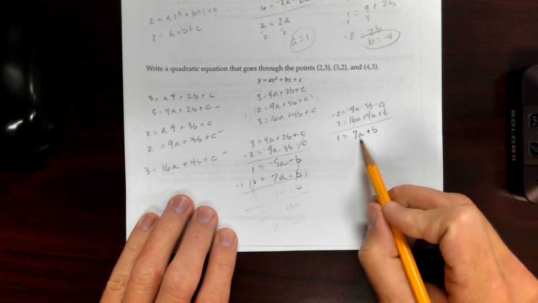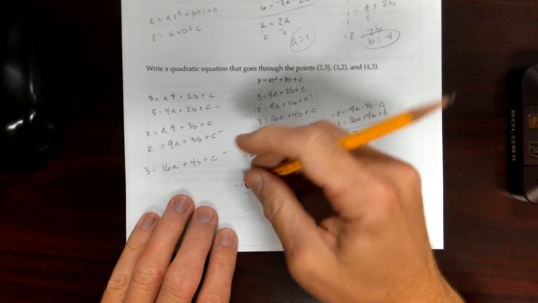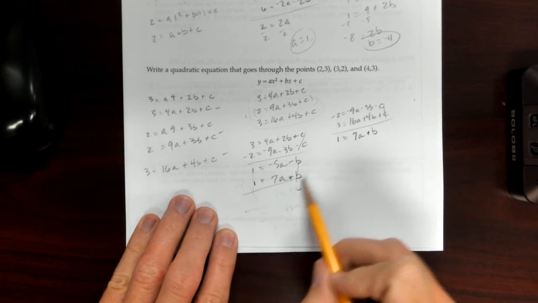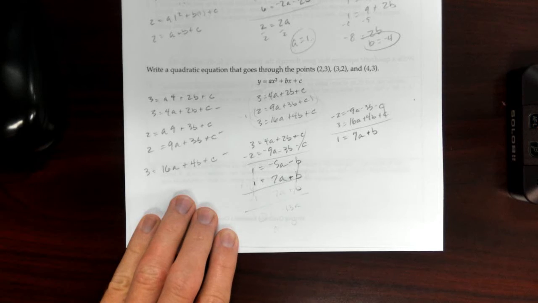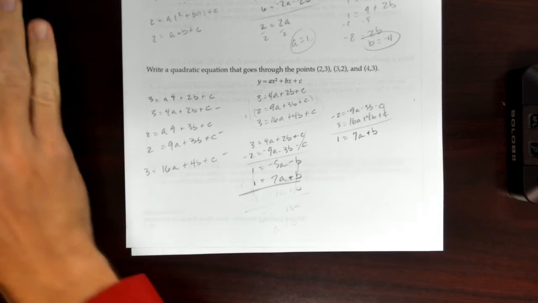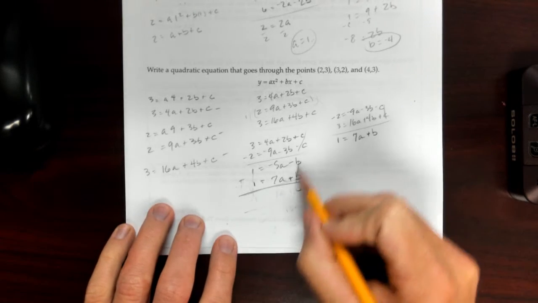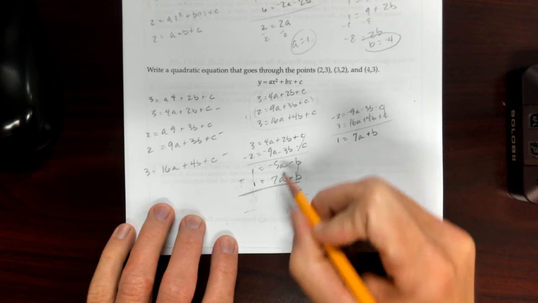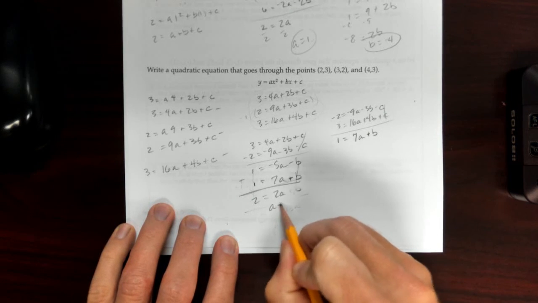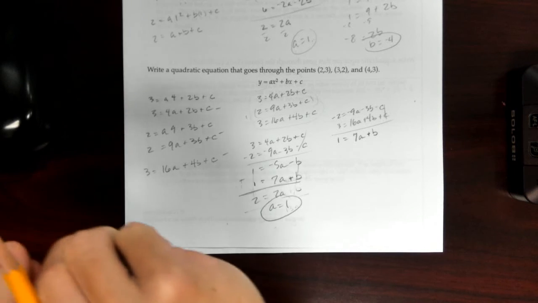Alright, so I've got 1 equals 7a plus b, and I've got 1 equals -5a minus b. Alright, here we go. We're going to add these two together because these are already canceling out. So we've got 7 minus 5, that's going to give me 2a. We've got 1 plus 1, that's going to give me 2, so a equals 1. That's better. Now we know that a is going to be equal to 1.